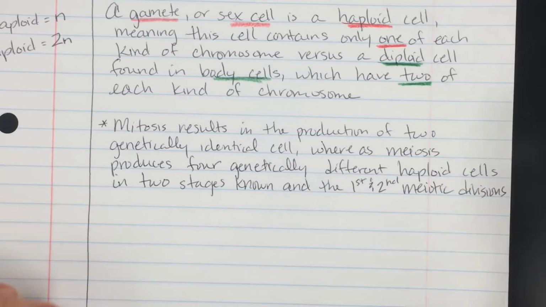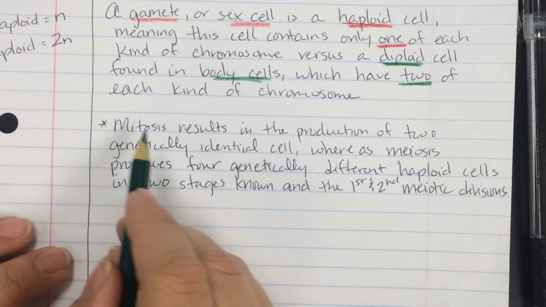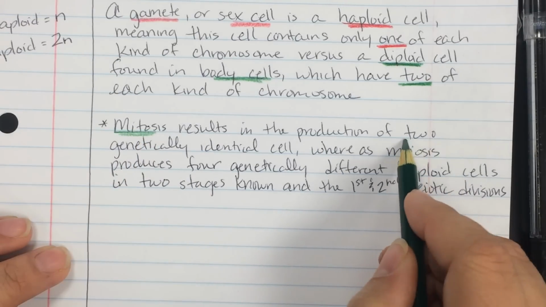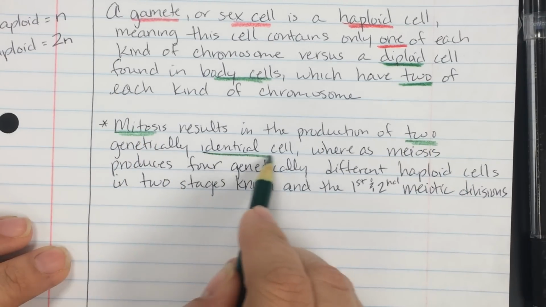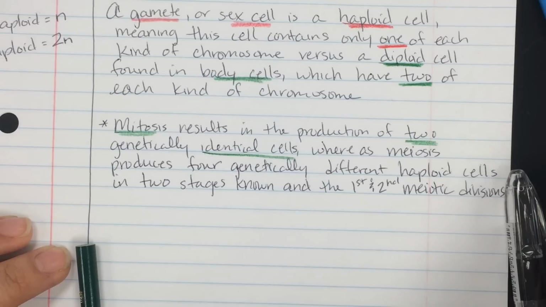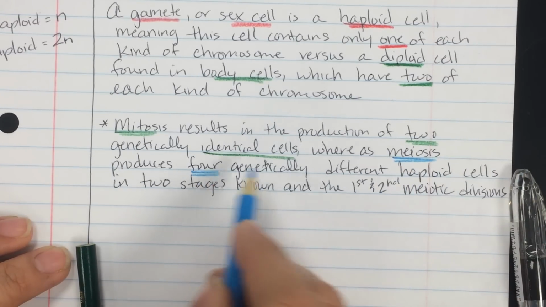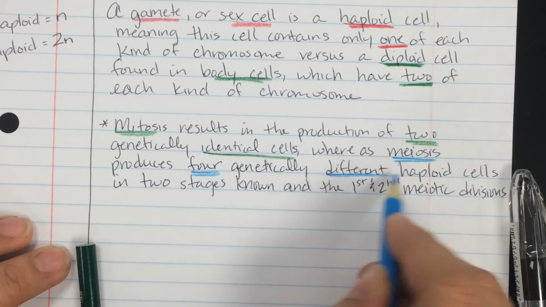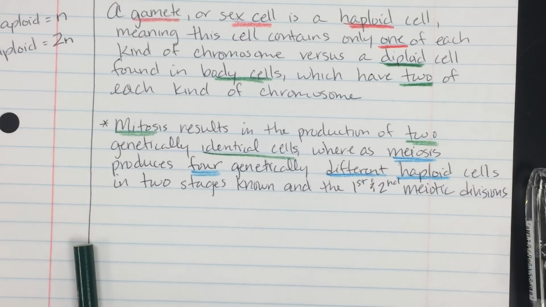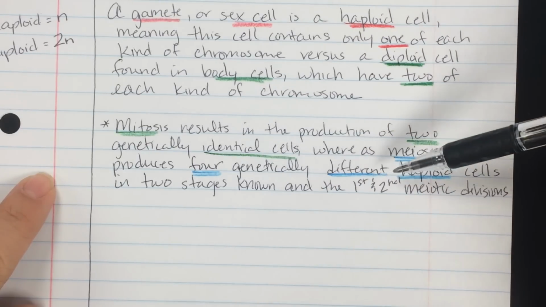So let's underline some of our keywords here. With our mitosis, again, we get 2 genetically identical cells. In meiosis, we get 4 genetically different haploid cells. And so we're going to do a comparison chart in a little bit where we're going to look at that closely. But the big thing to know, mitosis makes 2 identicals, meiosis makes 4 different.